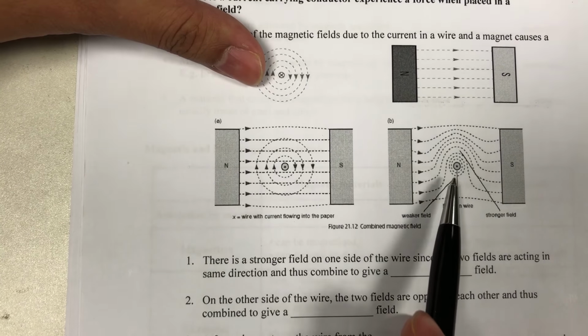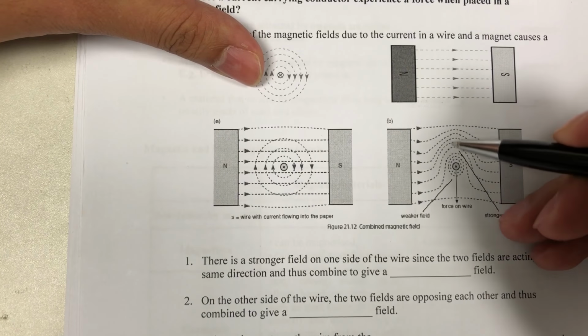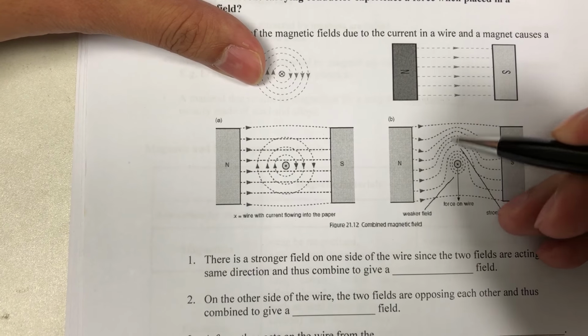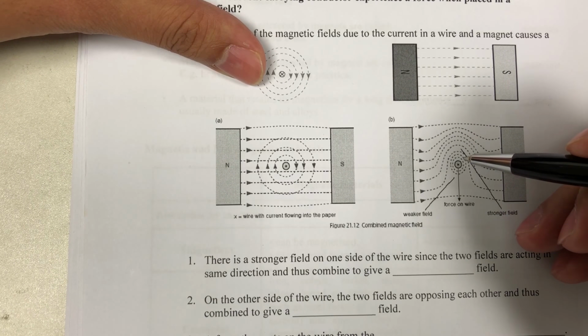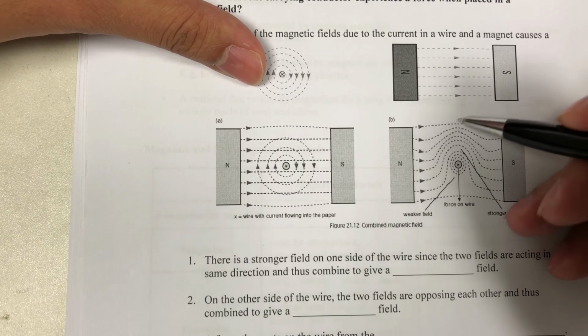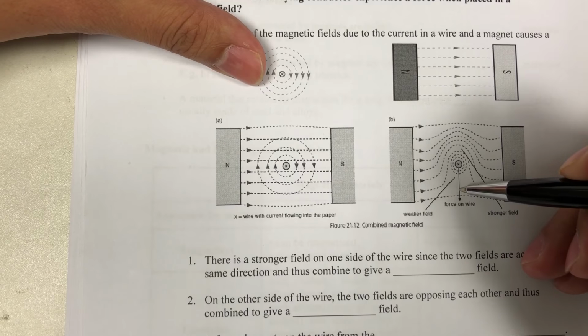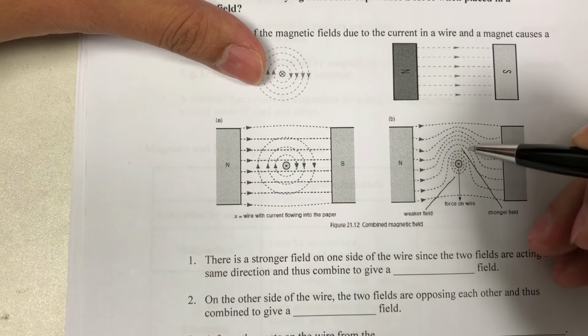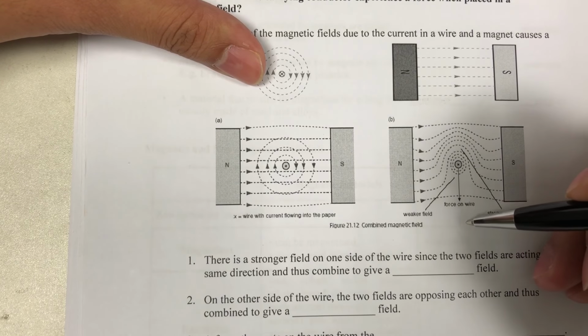Because of these two interactions, it forces the magnetic field to be squeezed or concentrated on one side, thereby causing a stronger field here. And since up here there's a stronger field, and down here there's a weaker field, what will happen? That's right, there will be repulsion, forcing the wire to go downwards.